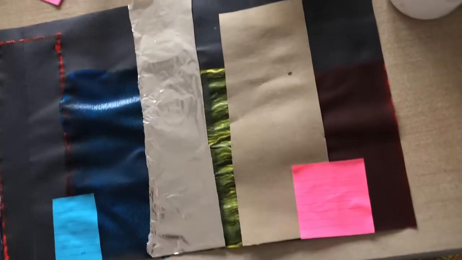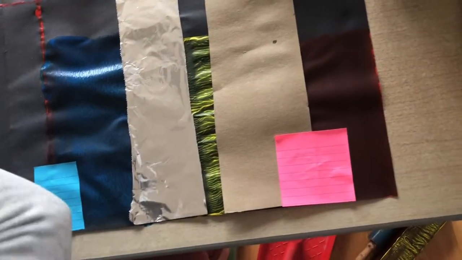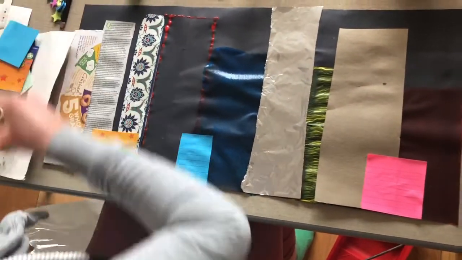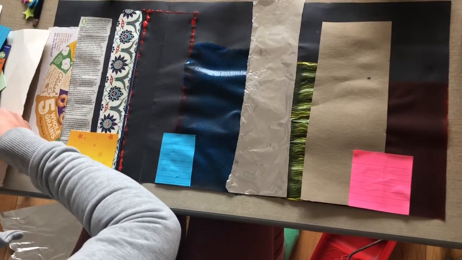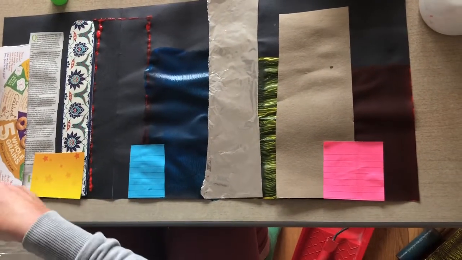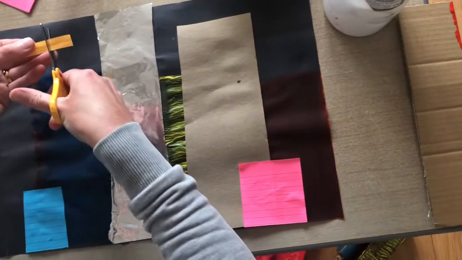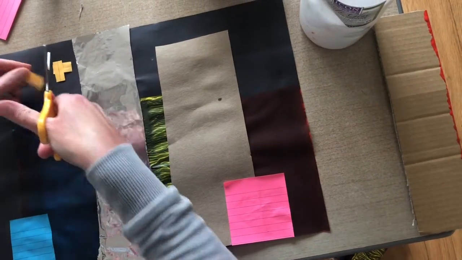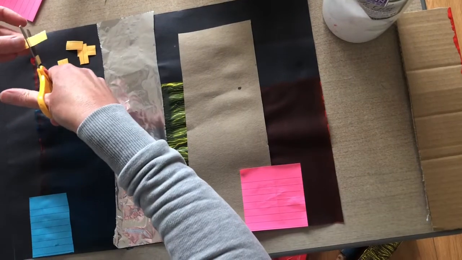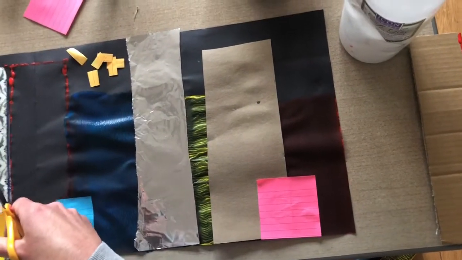So what I'm going to do is I'm going to use the post-it notes to make the windows again. So I need to cut them into little squares, won't I? So that I can stick them on. Now, actually they're kind of like small rectangles, these windows, aren't they?